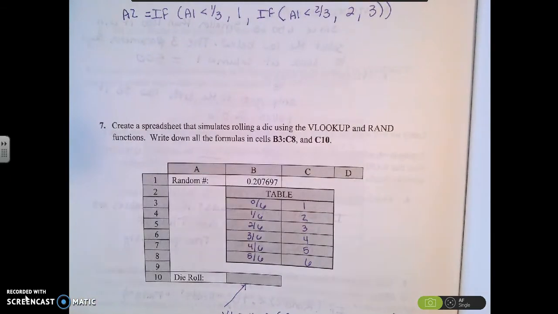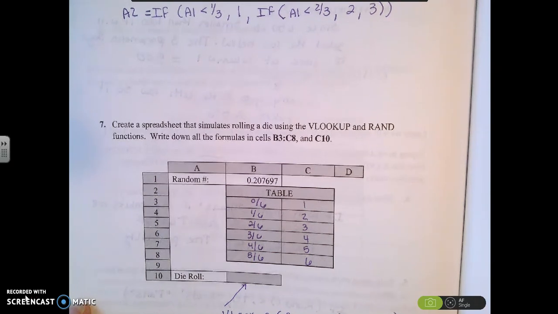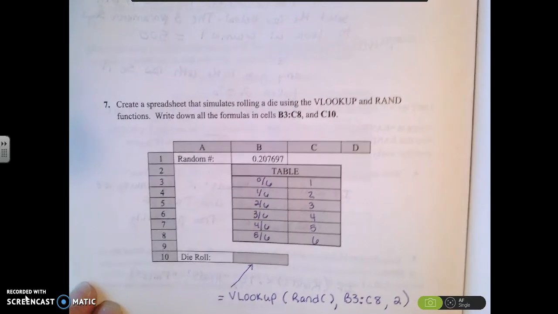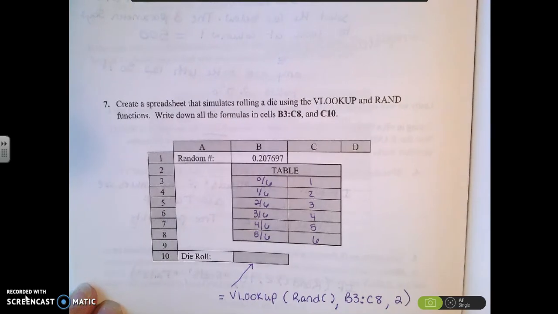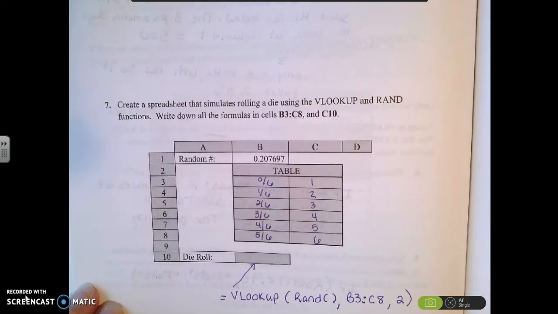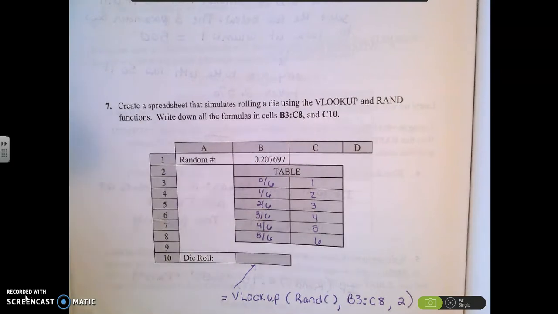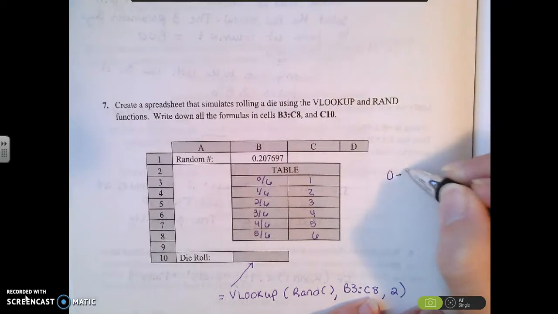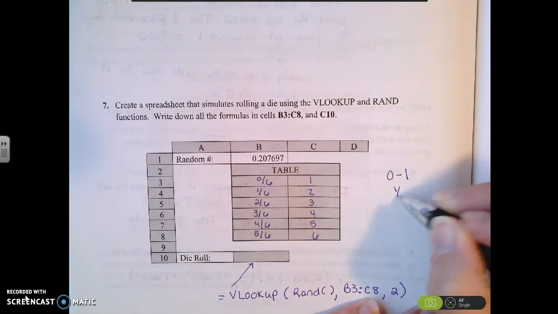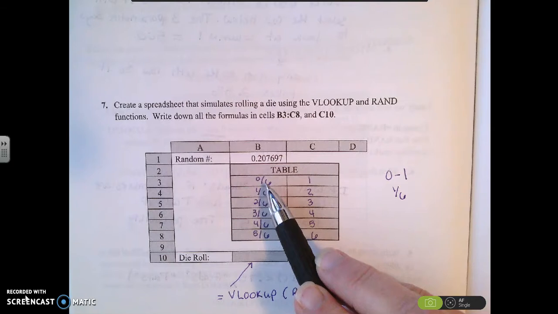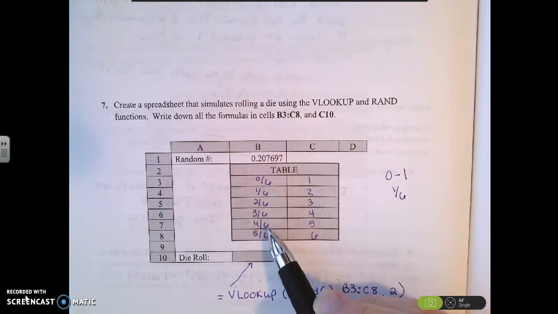All right, our last example here, it says create a spreadsheet that simulates the rolling of a die using VLOOKUP and the random generator function, and write down all the formulas in B3 through C8 and then also in C10. So if I'm rolling a die, that means that there are 6 different faces of the die. So that means I have to take the numbers from 0 to 1 and divide it into sixths. So I have 0, 1/6, 2/6, 3/6, 4/6, and 5/6.